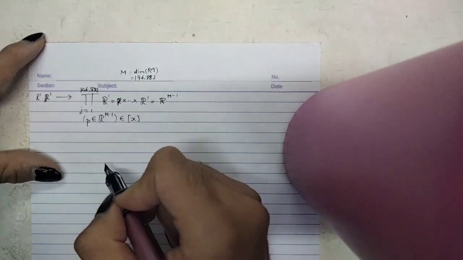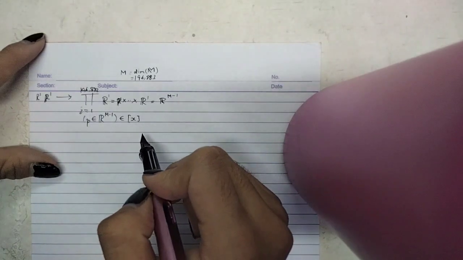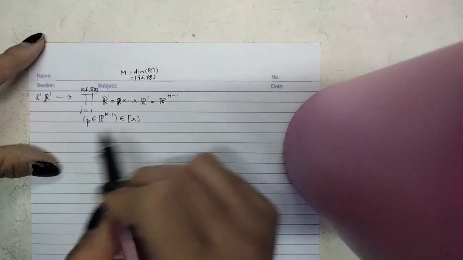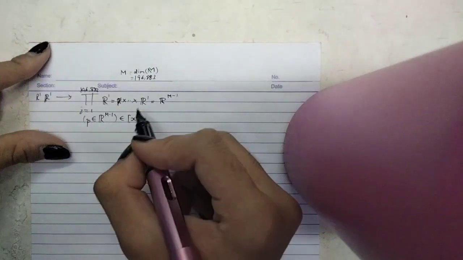Now it could be the same as P, right? But the problem is, of course, we're having a set contained inside itself, so that's not quite good because of Russell's paradox. So we're gonna avoid that and say P and X are distinct.